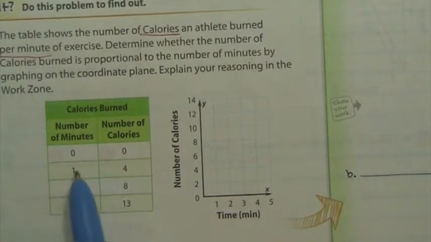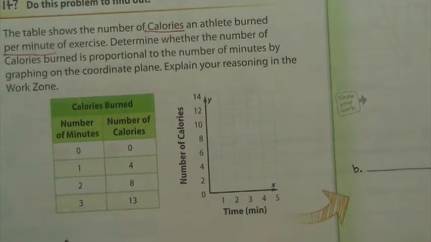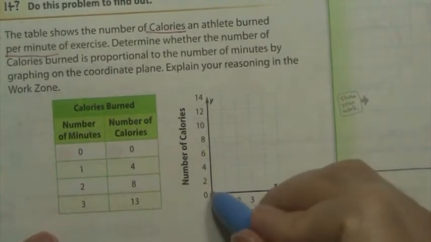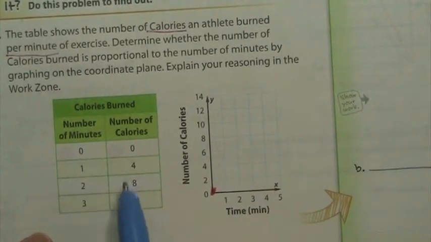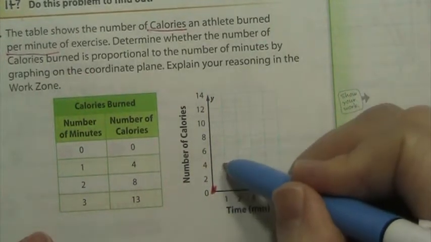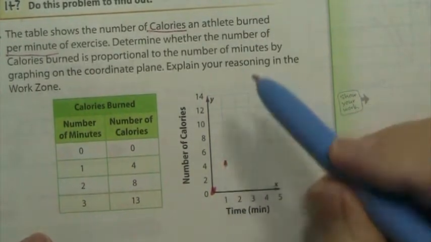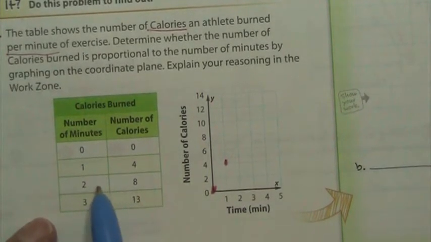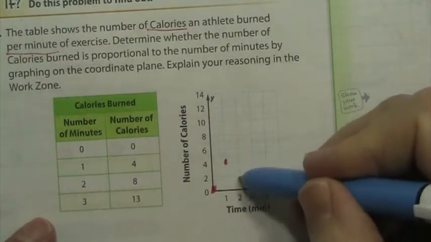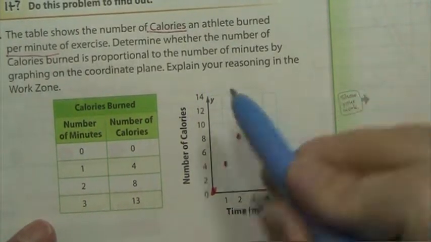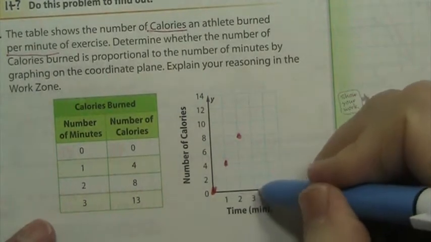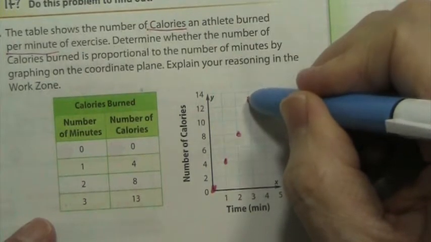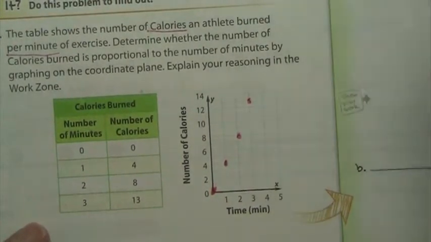Now, you could look at a table and tell, but let's just graph it. If I graph this: 0, 0; 1, 4, over 1, up 4; 2, 8. Remember, you always go sideways first. 2, 8, and then 3, 13. Well, sure looks like a straight line.